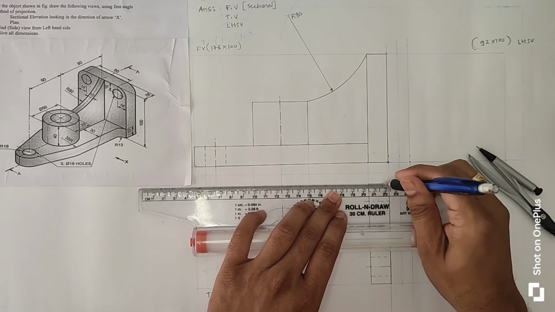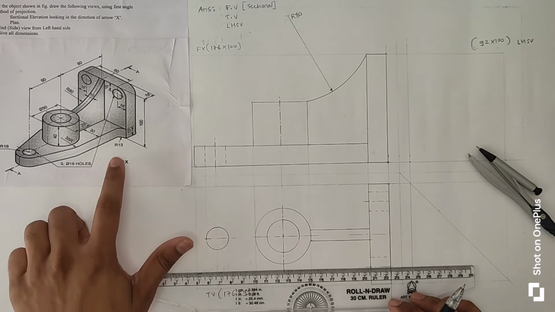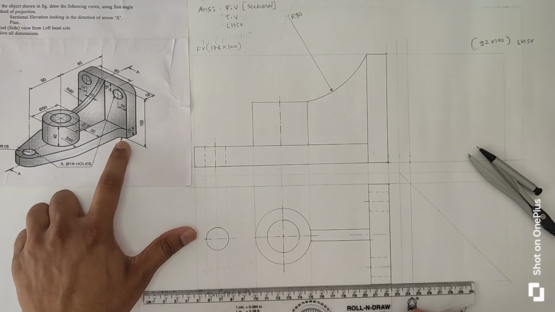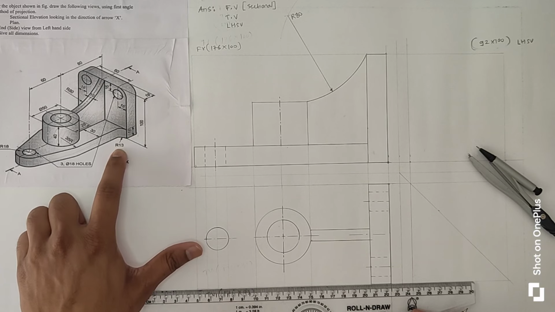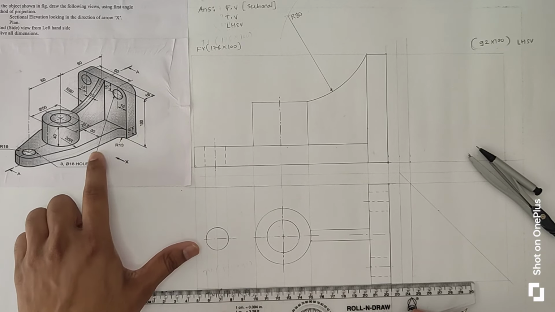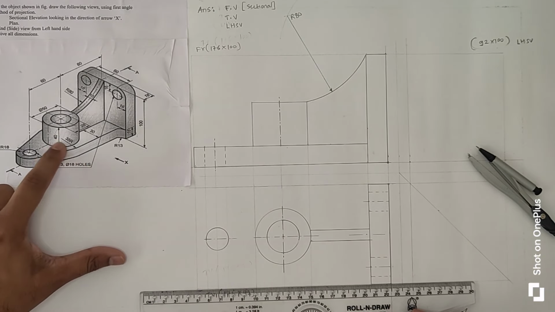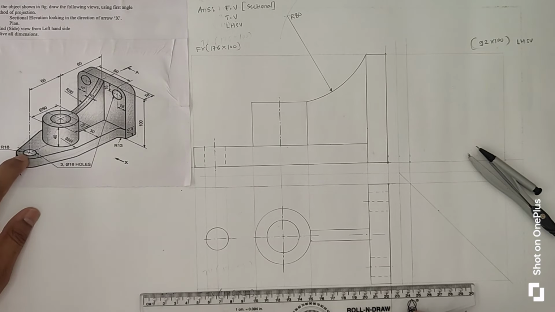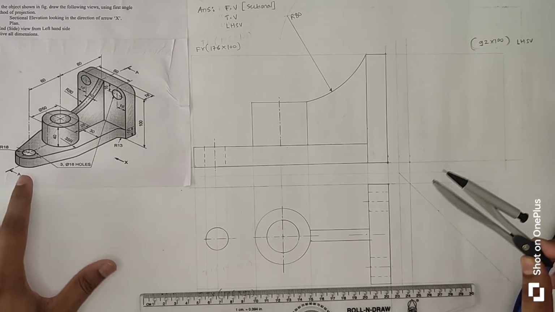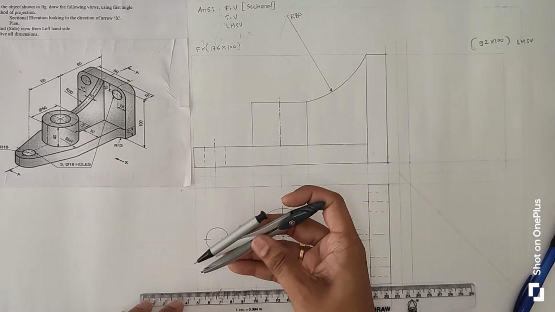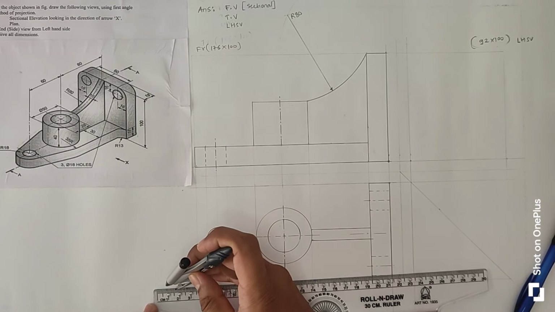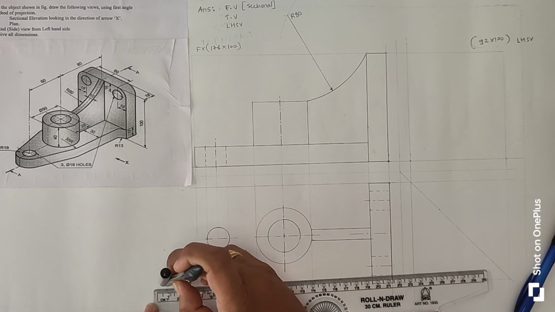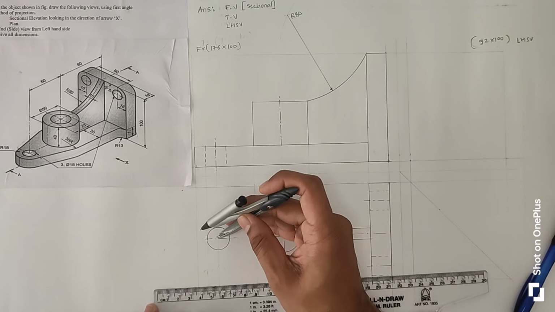Now there is a slight curve of radius 13, then this radius is 35, then this outer radius is 18. So first we will draw this semicircle of 18 mm, 1.8 centimeter.